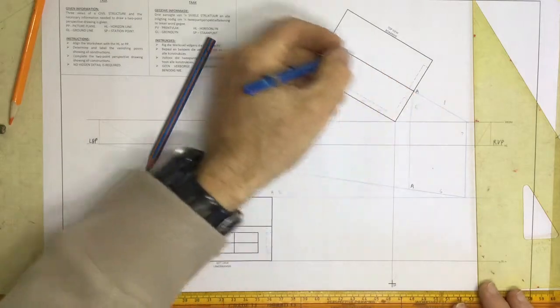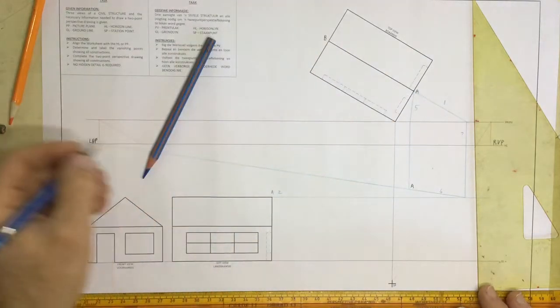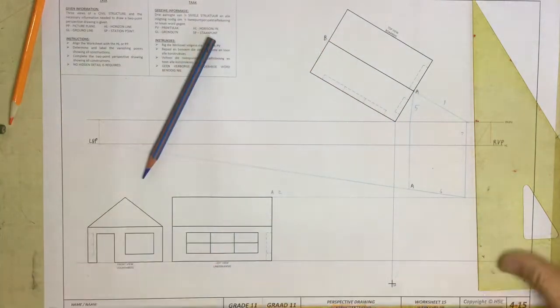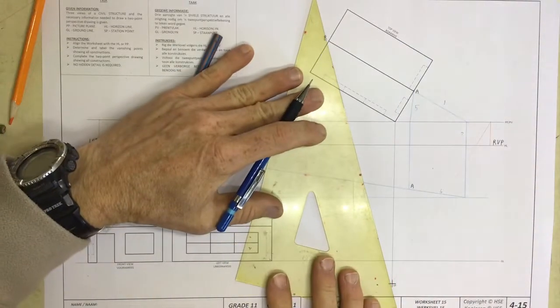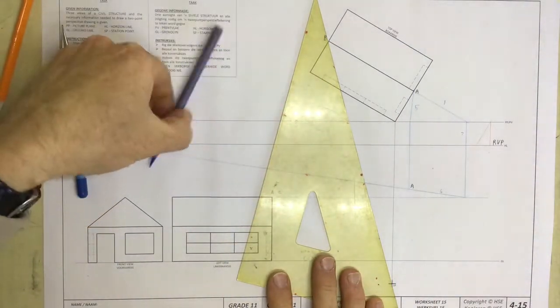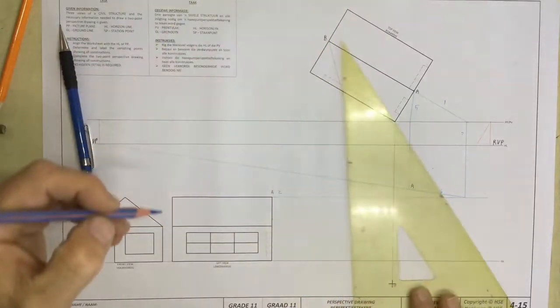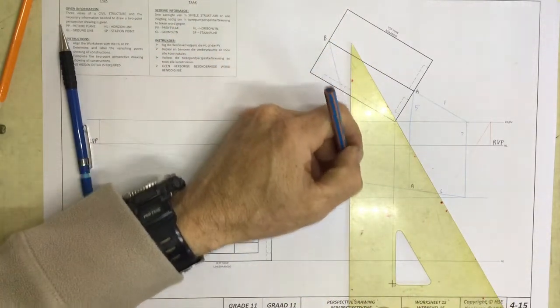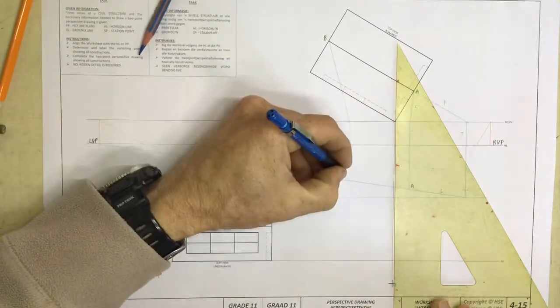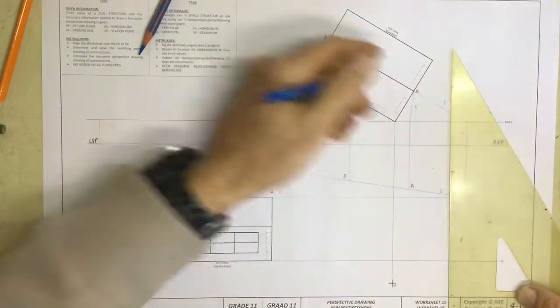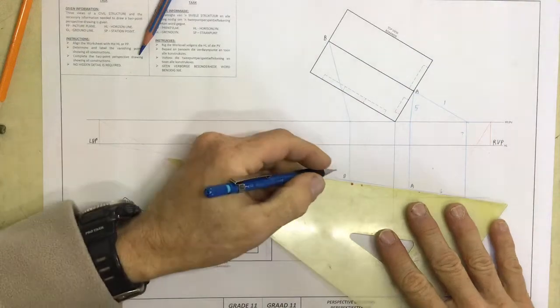Right. Somewhere along that line, going off to the LVP, I'm going to find B. So I can go over here, take a line coming from B over there, down onto the picture plane, towards the stationary point, drop that down 90 degrees, and I have my point B. I can see that there's a line between A and B, so I can draw that in straight away.